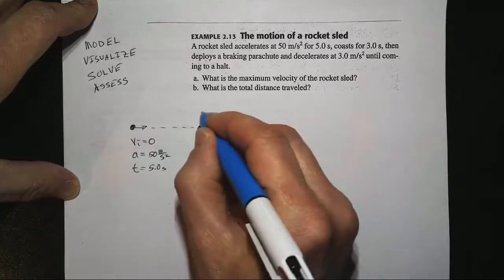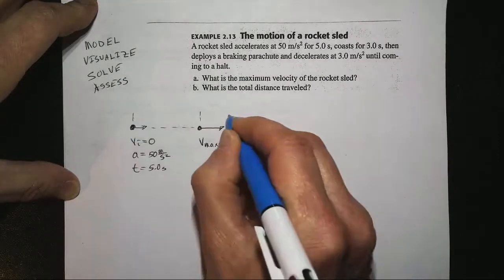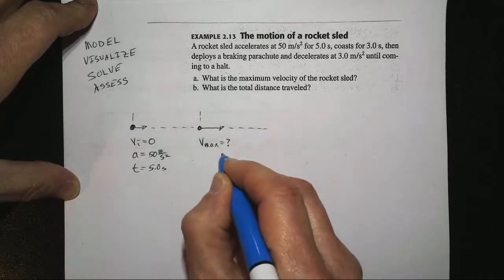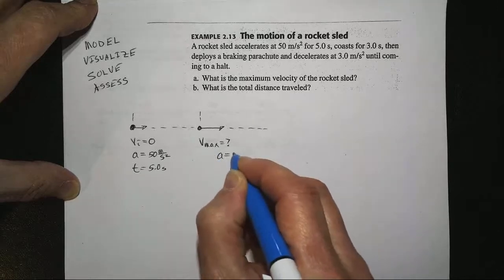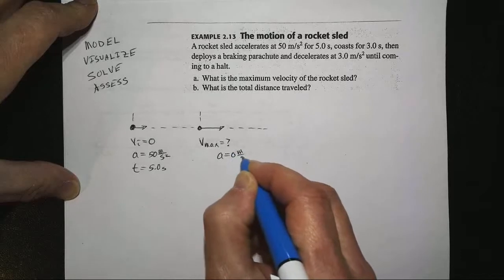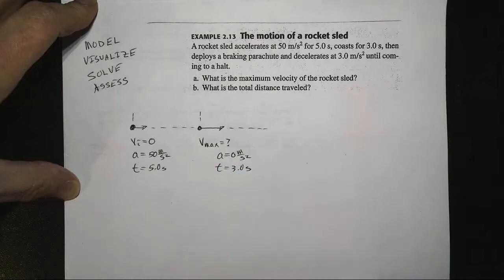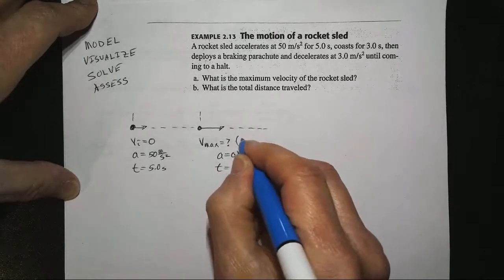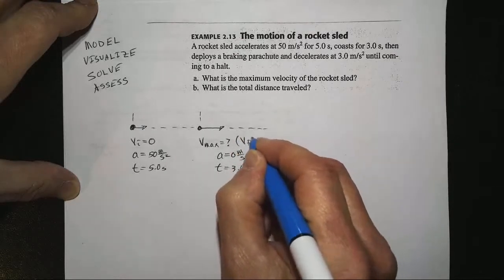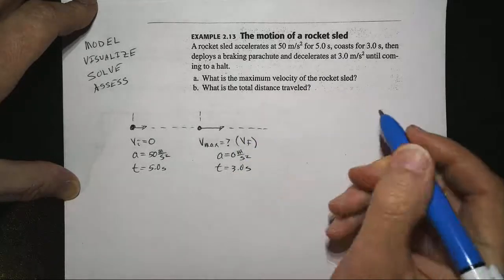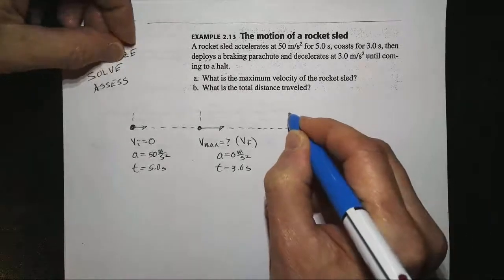Once we reach Vmax, in this second part of the motion, we're coasting, so the acceleration now equals 0 meters per second squared, and this lasts for a time of 3 seconds. Now this Vmax, you can think of it as a final velocity in the sense that it'll fit a formula. So finally we're going to coast for 3 seconds at a much higher velocity, and then eventually we're going to get into a braking phase.